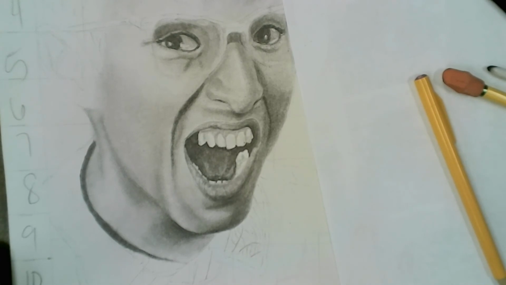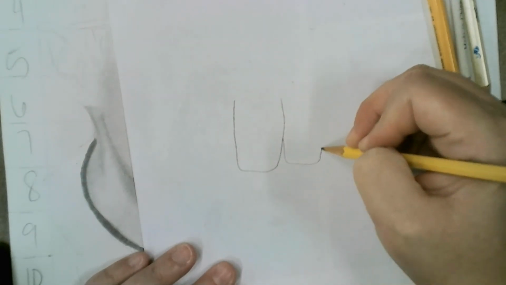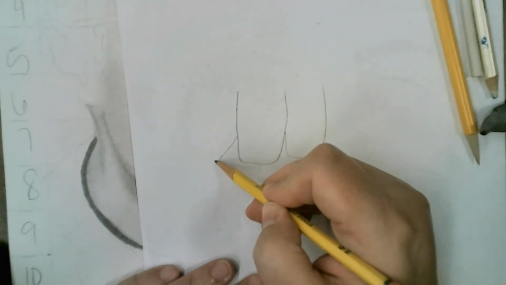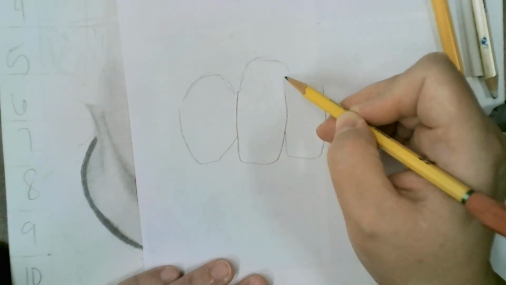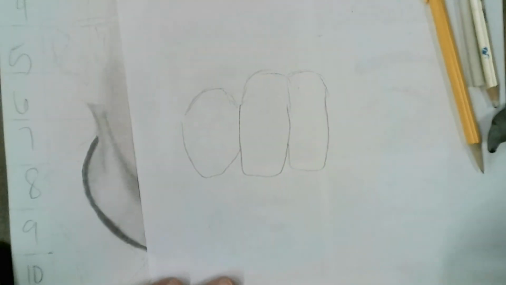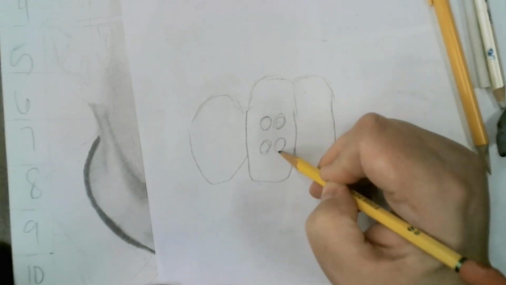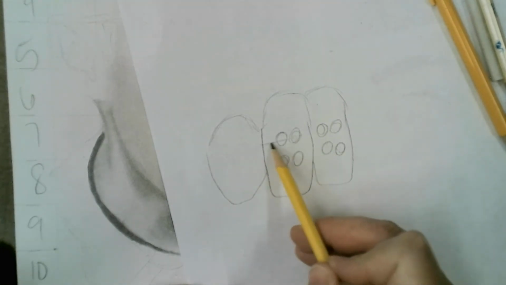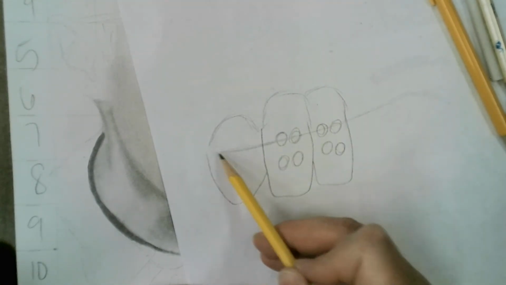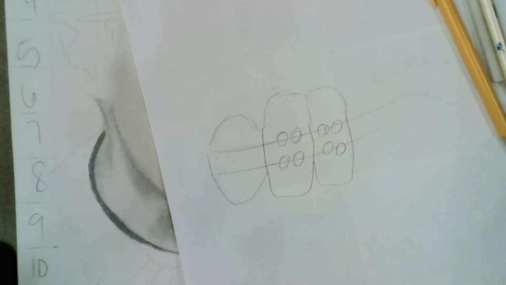So you do all that work, and then if you have braces, let me draw a big tooth. Okay, so let's say you have teeth. Usually the brackets look like four little circles. And then there's the wire. Just make sure the wire curves like the teeth do. That's pretty much all I would do for braces on a large scale.